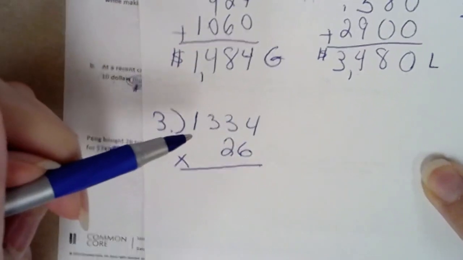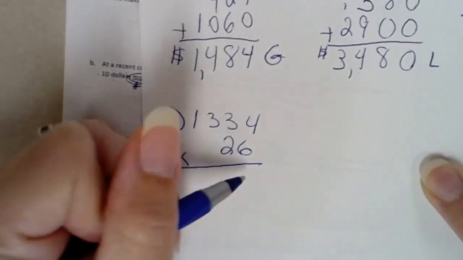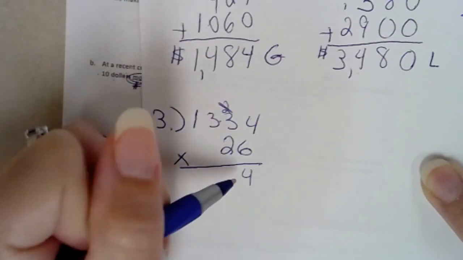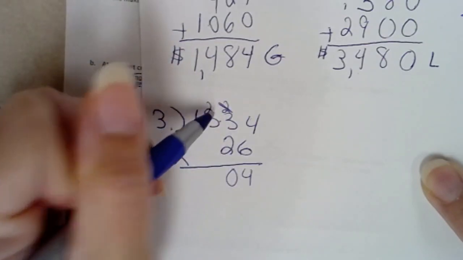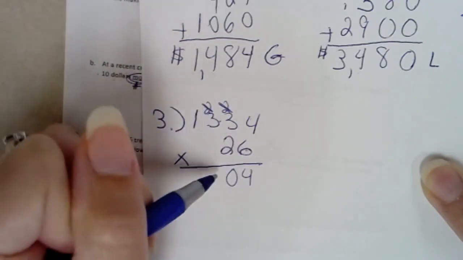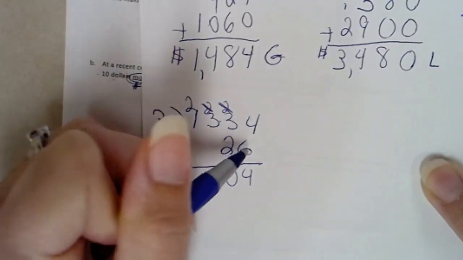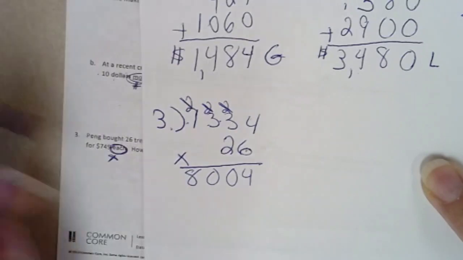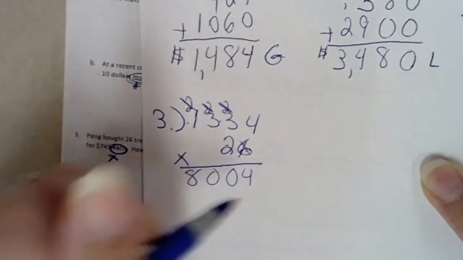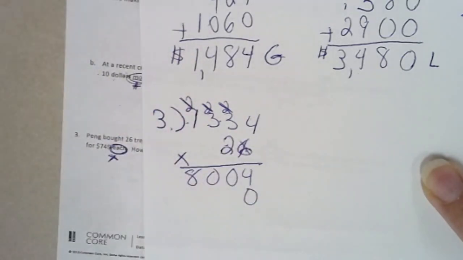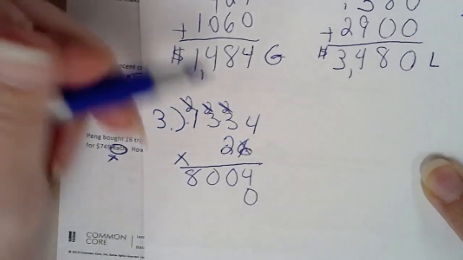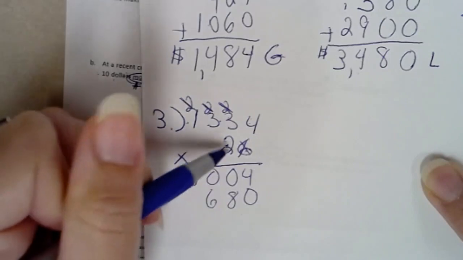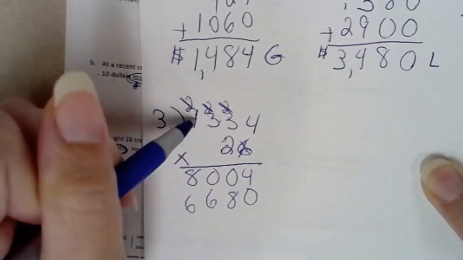So 6 times 4 is 24. 6 times 3 is 18, plus 2 more is 20. 6 times 3 is 18, plus 2 more is 20. 6 times 1 is 6, plus 2 more is 8. We're done with our ones place. We scoot over to our tens digits, so we have to remember our placeholder. 2 times 4 is 8. 2 times 3 is 6. 2 times 3 is 6. 2 times 1 is 2.